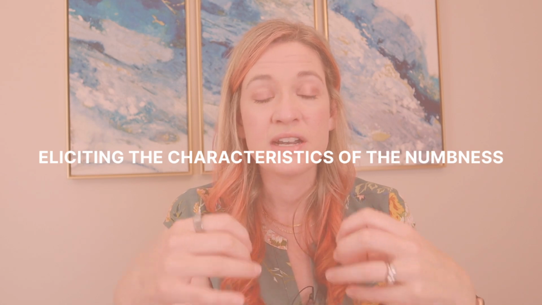But the specific questions for history when it comes to lower extremity, one really important place to start is when you're eliciting the characteristics of the numbness. There's two different kinds that are really seen in medicine. One is like a stripe, some sort of dermatomal pattern, like it's on the outside of my left foot, it's on the outside of my right leg, or it's on the top of my foot on the right side.